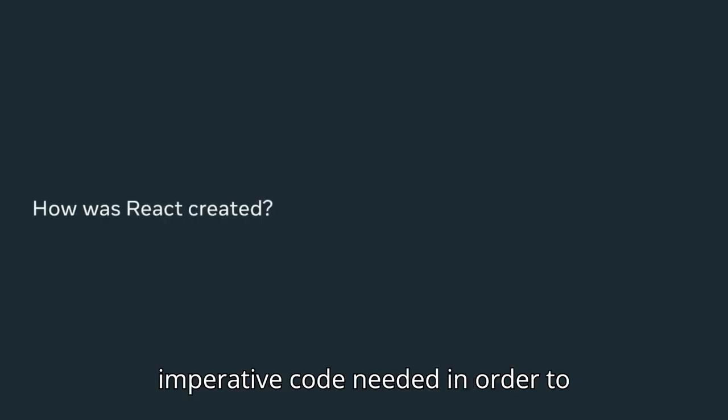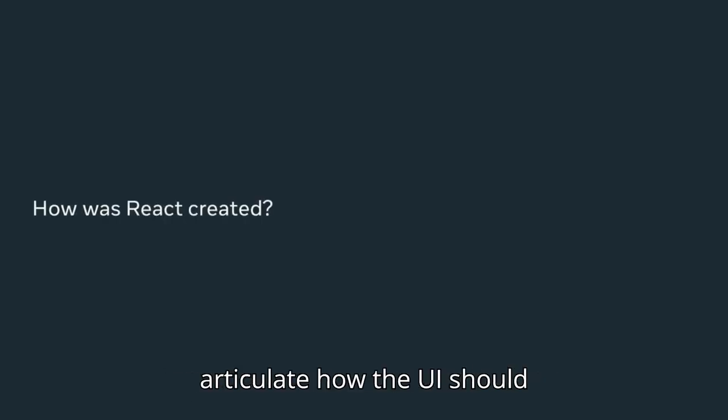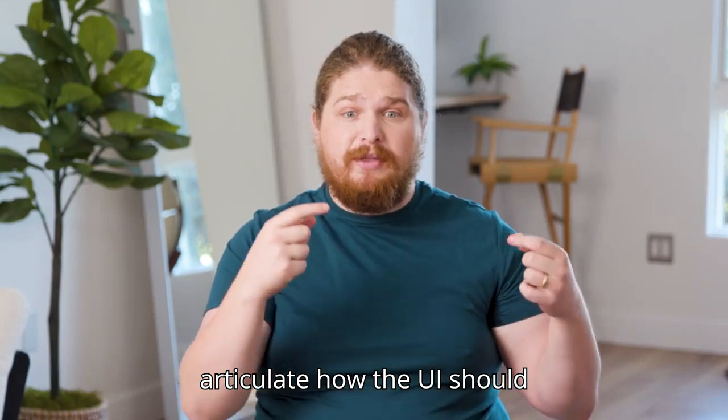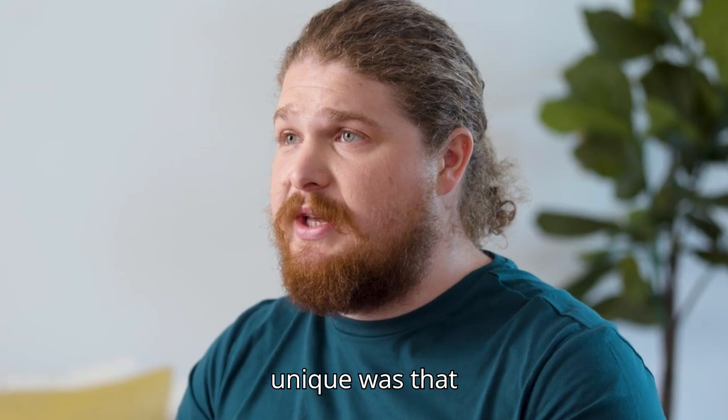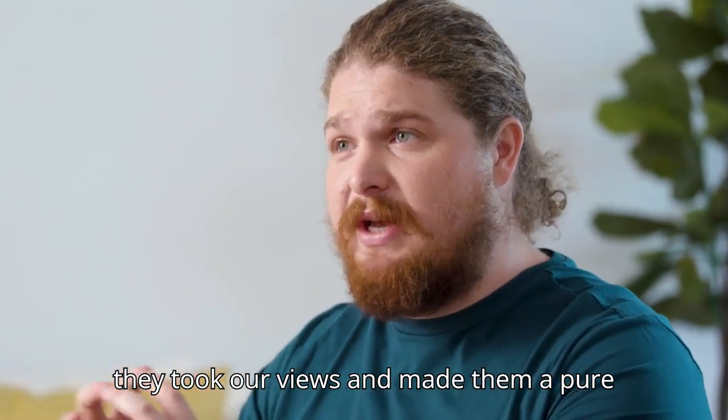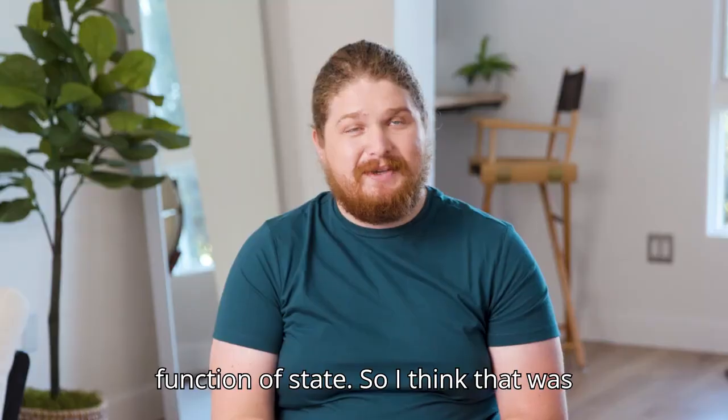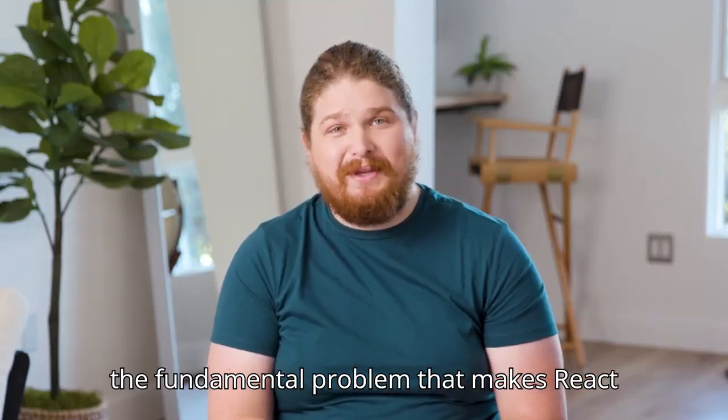So there was a lot of imperative code needed in order to articulate how the UI should respond to user events. Where React was unique was that it took our views and made them a pure function of state. So I think that was the fundamental problem that makes React useful.